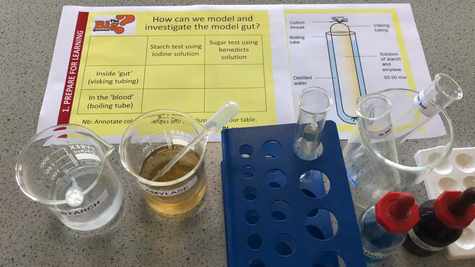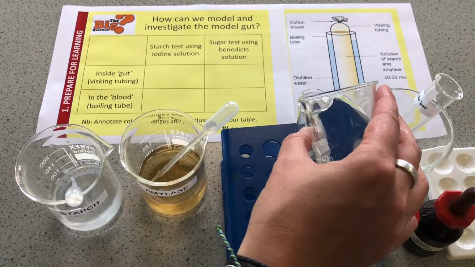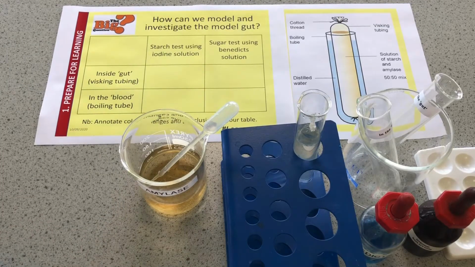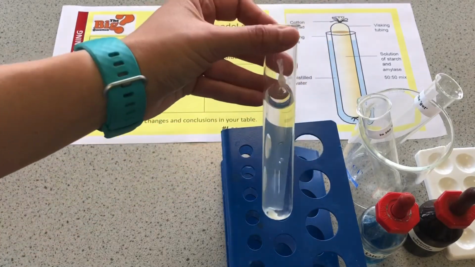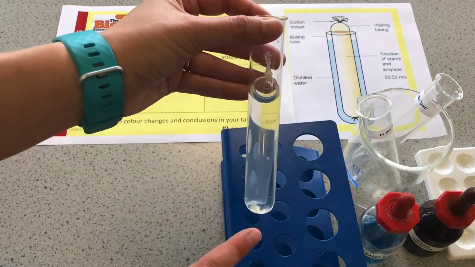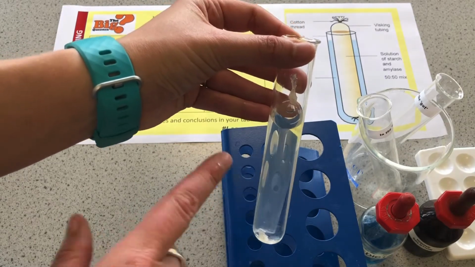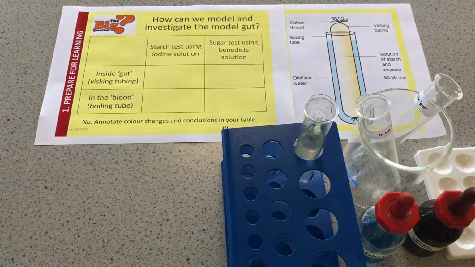And then in my rack here I've got a boiling tube there, and I'm going to add some water to the tube, which will be surrounding the Visking tubing. Now that water represents the blood. So if I show you what I've got, my tube of water representing the blood, and I've got my small intestine model inside it with the starch and the amylase. And I'm going to leave that so that the amylase has time to chop all of that starch down into those smaller units of glucose.